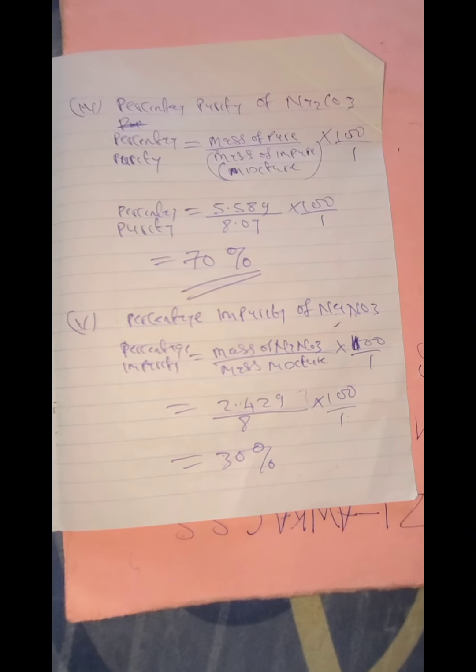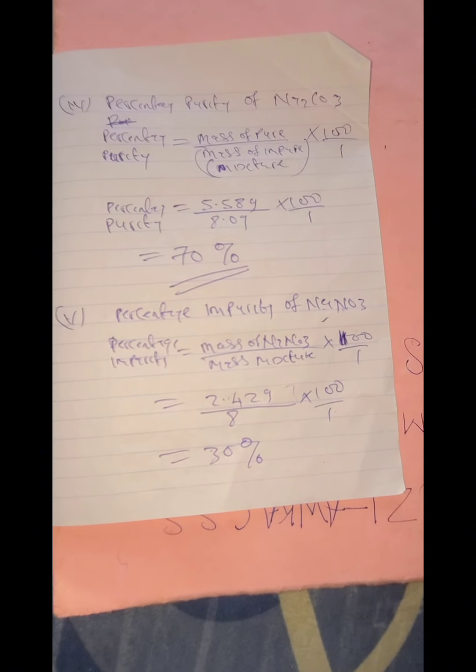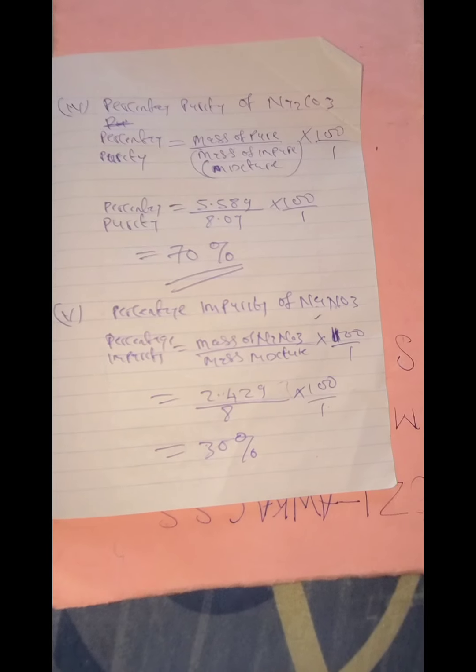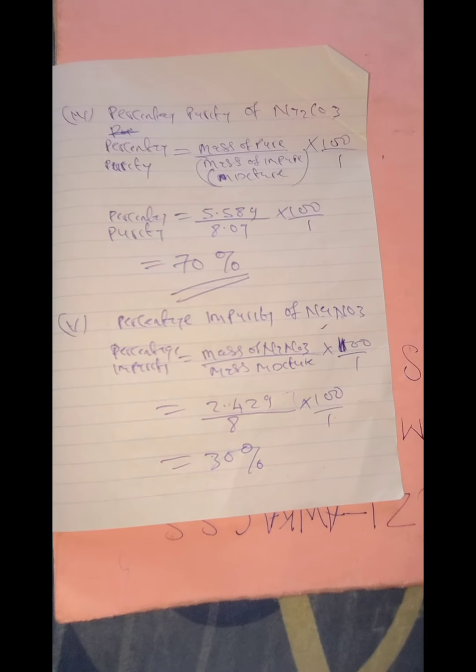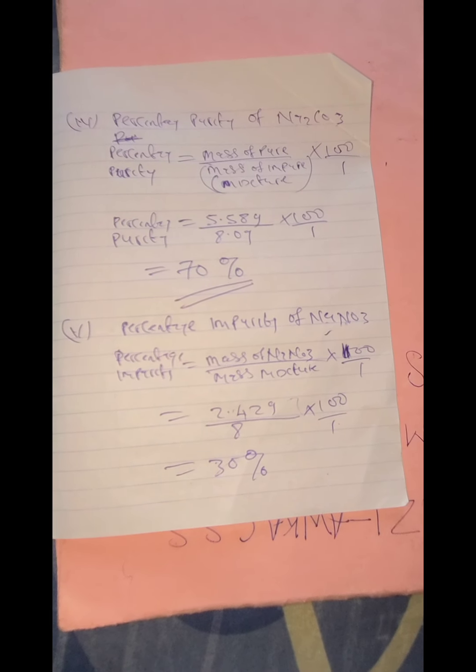So I believe with this likely question, you have understood everything about NABTEB quantitative analysis, NABTEB 2025 quantitative analysis.